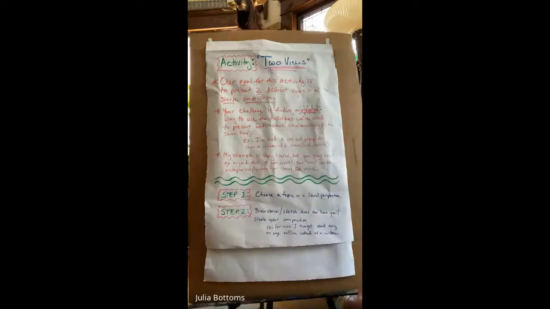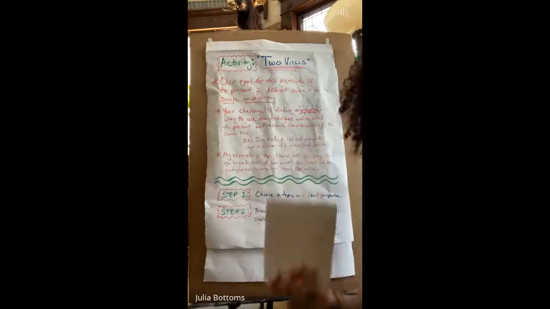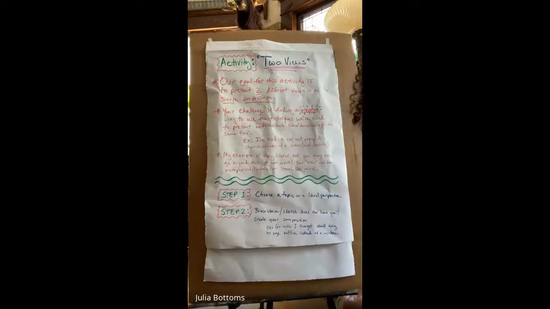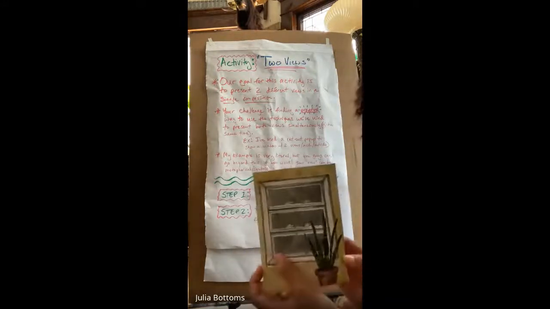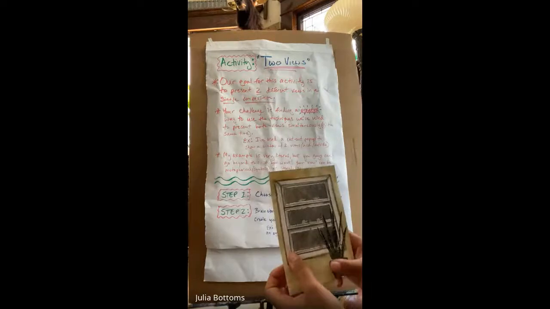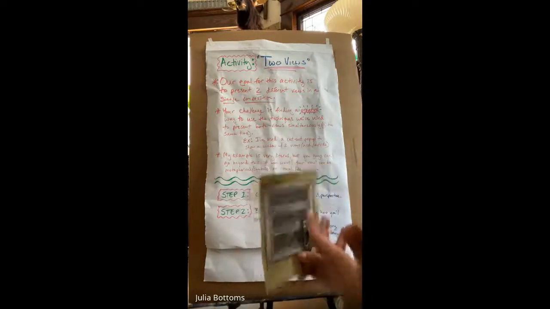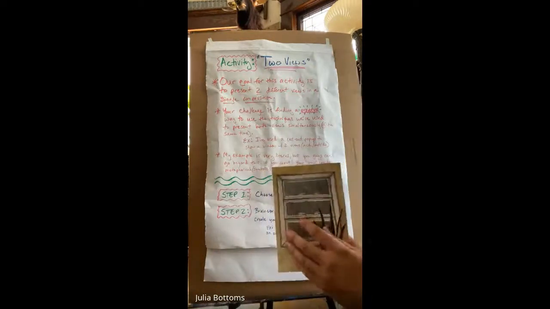So for step one, you're going to choose a topic or a literal perspective. There's nothing wrong if you want to go more literal. That could definitely open up a whole bunch of possibilities for you. So it doesn't have to be a window. You could choose maybe a vantage point from somewhere else. It doesn't have to be a physical window.